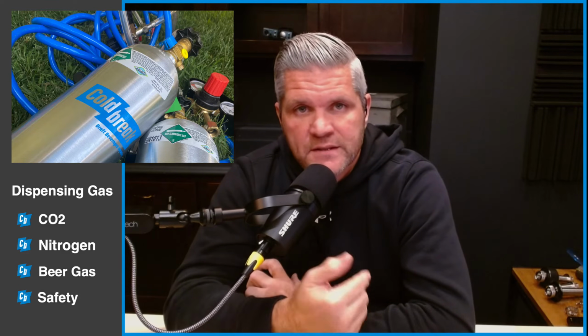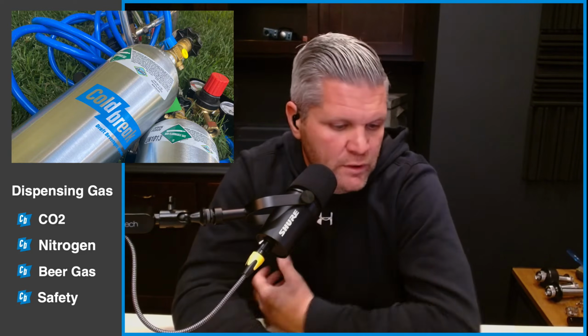So dispensing gas is usually made up of CO2. A brief overview of beer: today we're going to be very beer specific, but that doesn't necessarily mean you have to use your draft system for beer specifically. Because CO2 carbonates the beer, we want to use that same gas because it's not going to affect the flavor of the beer itself.